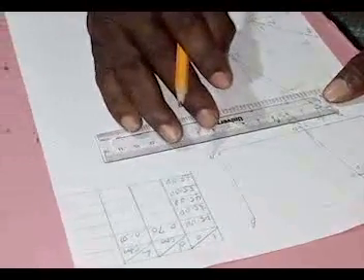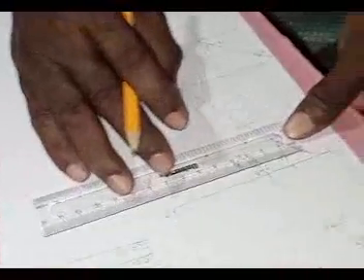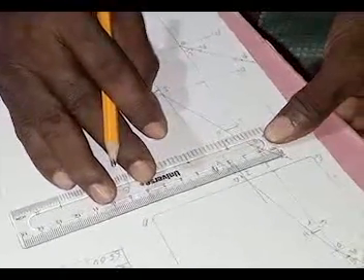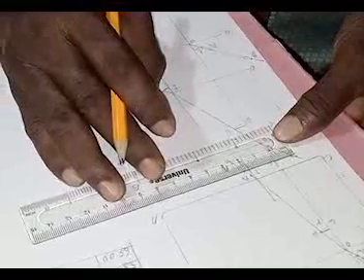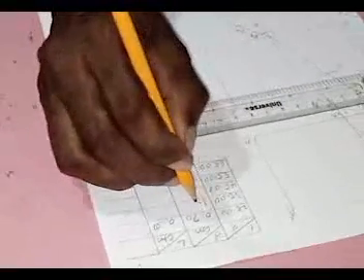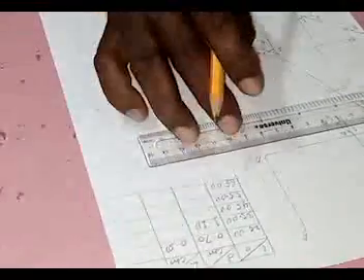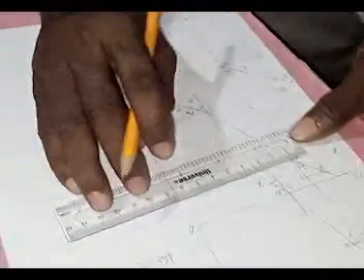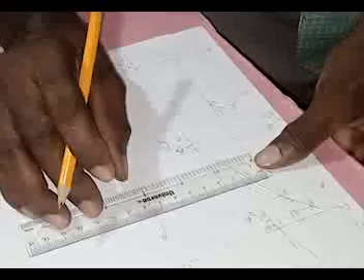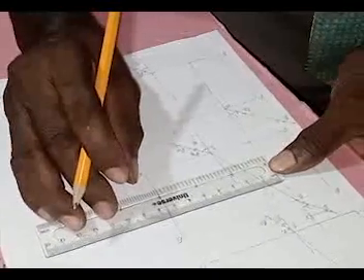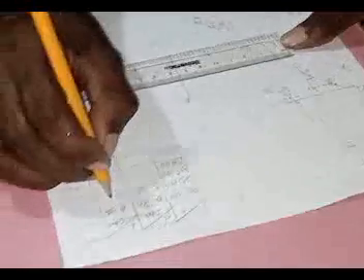For incident angle of 35 degree, our D is 1.1. Our L is 0.8.